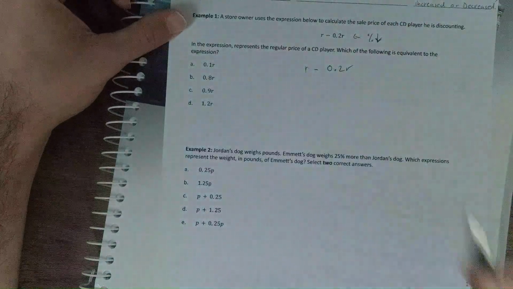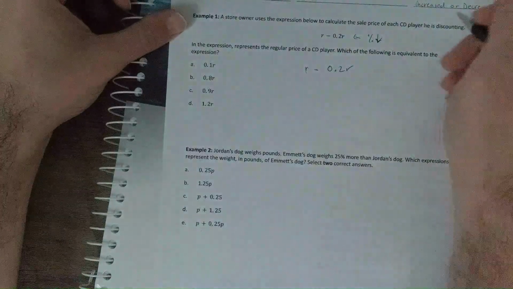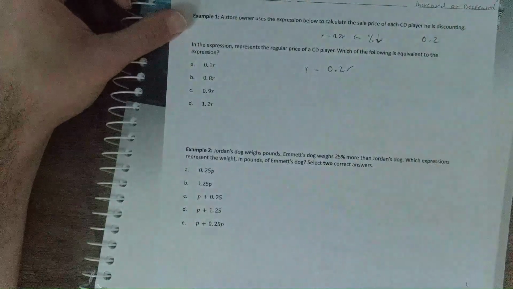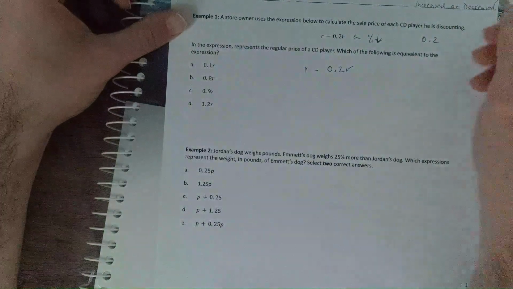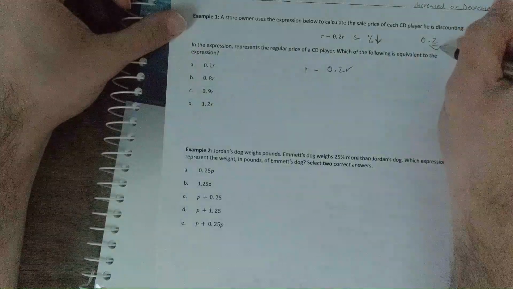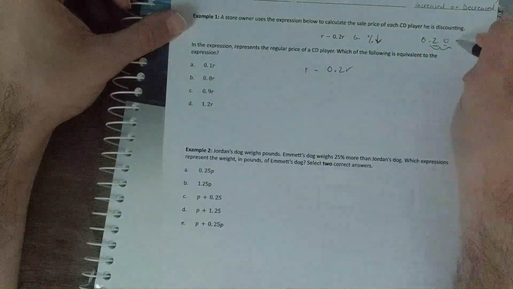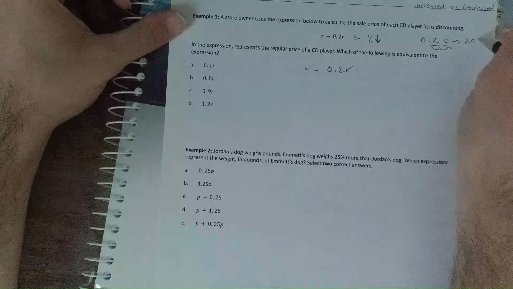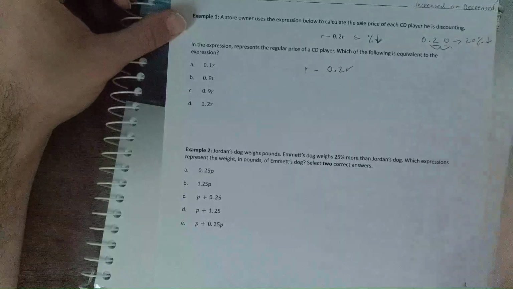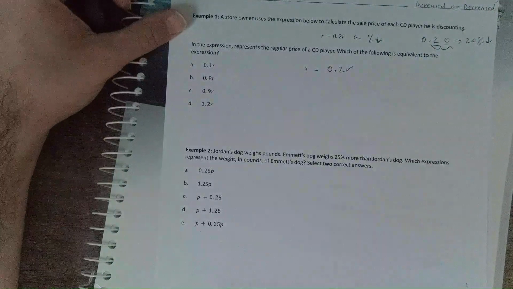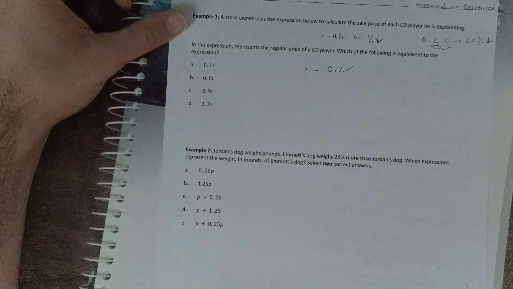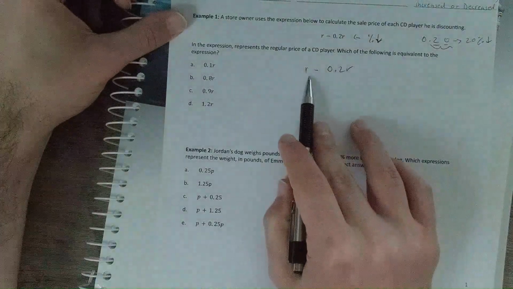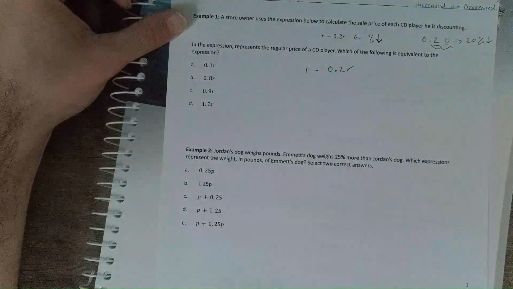What is 0.2 as a percent? Remember, we multiply by 100 to go from decimal to percent, so this is a 20% decrease. We're getting 20% off, and so we want to figure out what is 20% off of our original price.